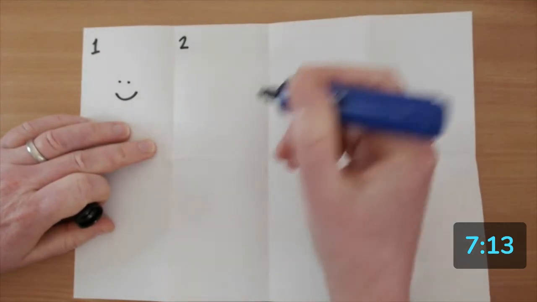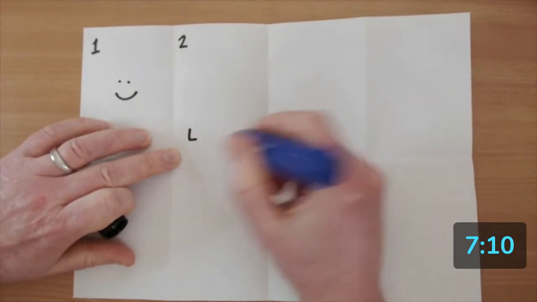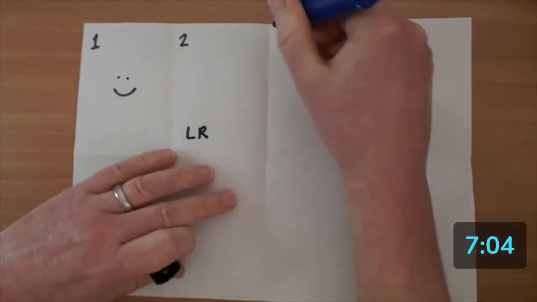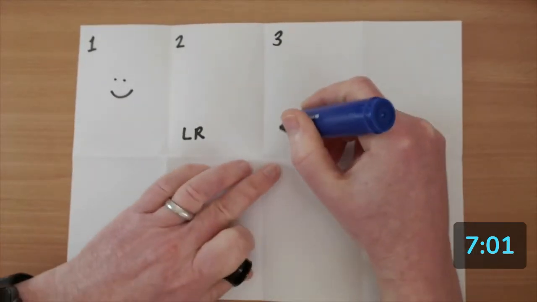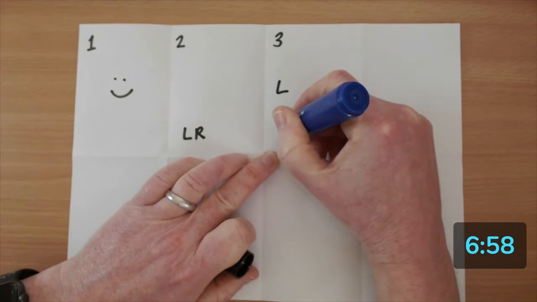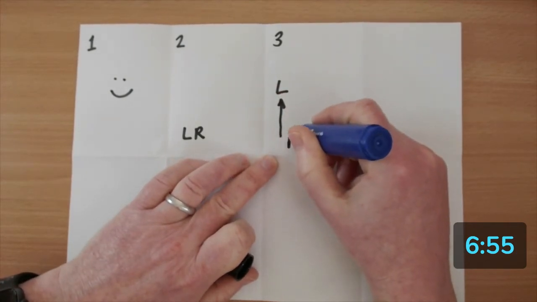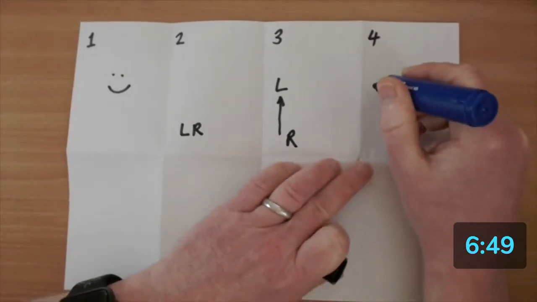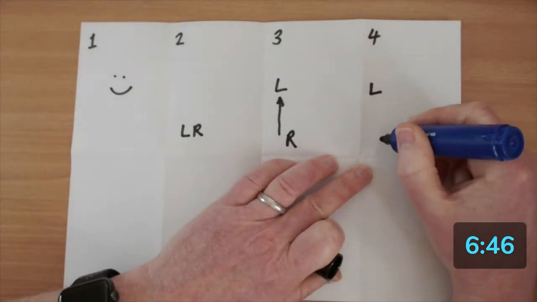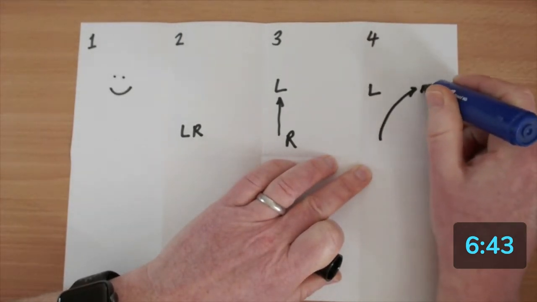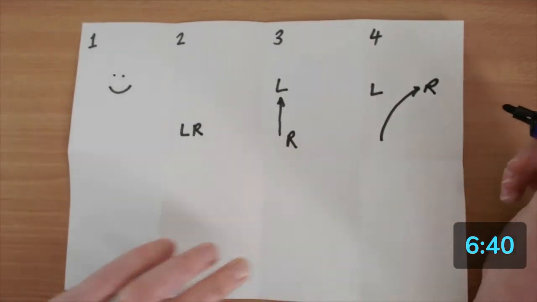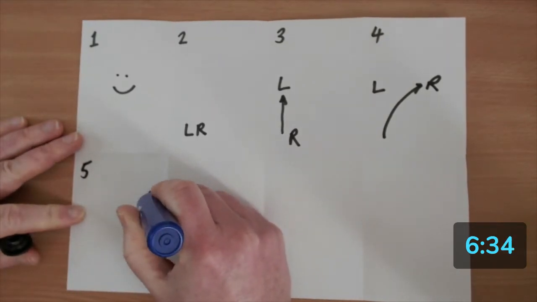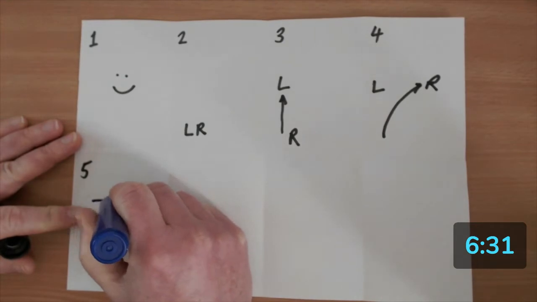Step number 2. If this is my left foot and this is my right foot, start with your feet together. Step number 3. Your left foot moves forwards and your right foot stays still. Step 4. Your left foot stays still, but your right foot swings across to there. Step 5. You bring your feet together. So you leave your right foot still and you bring your left foot across.